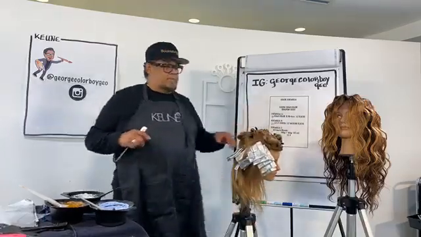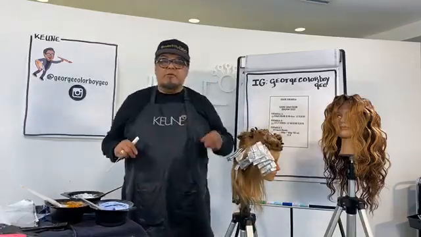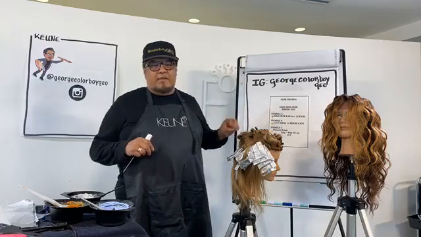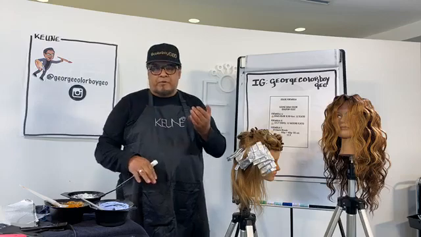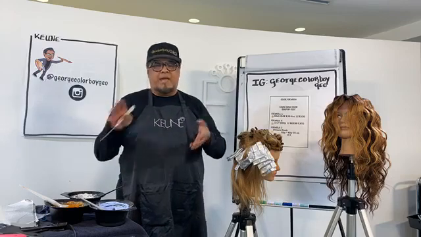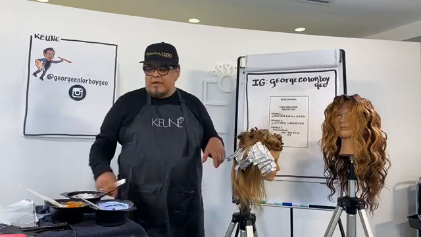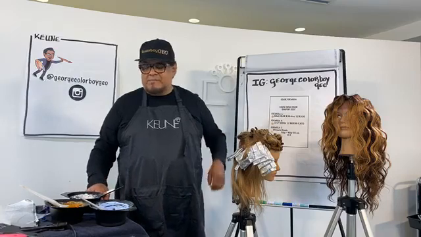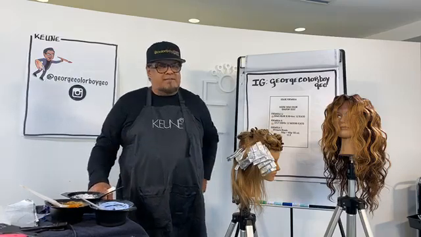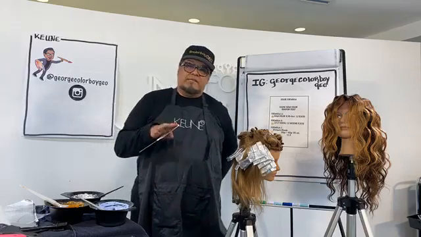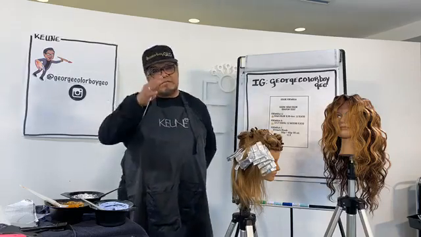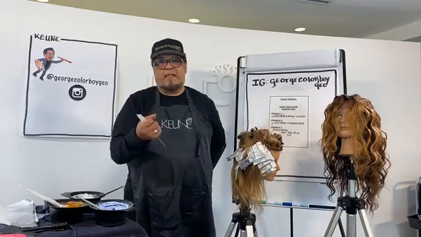So the 3 color variations that I'm going to begin with today. The first formula is going to be my download, and that's going to be my 638 in semi. Semi color is a demi-permanent color. It's beautiful to create low lights. It's beautiful to do any color correction that you might need. The color choice that I love to use sometimes, especially in this type of work, is 638. It's a perfect balance of a gold brown. It's a level 6. It's gorgeous.